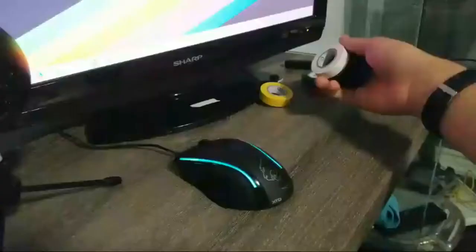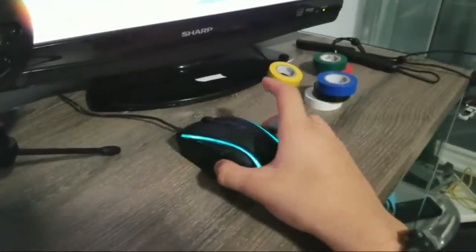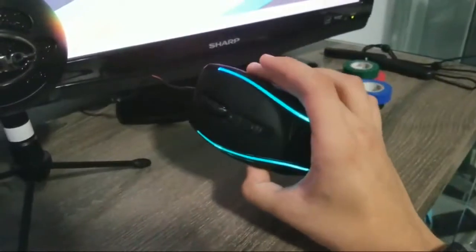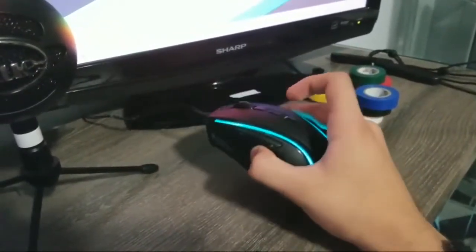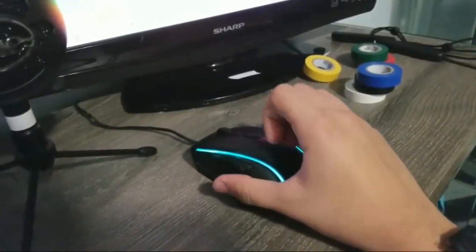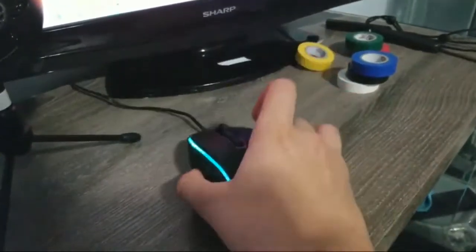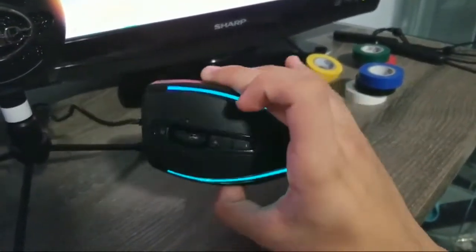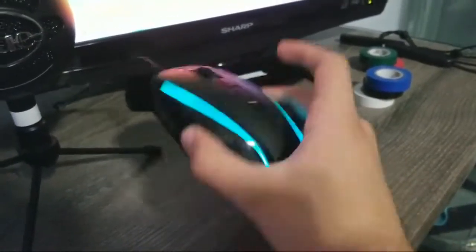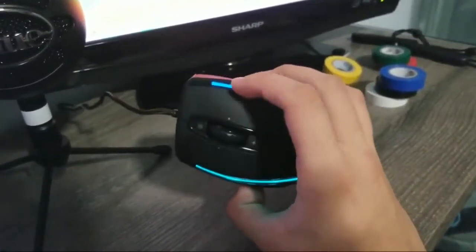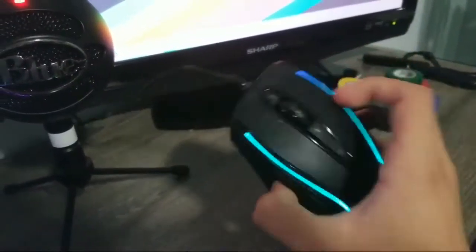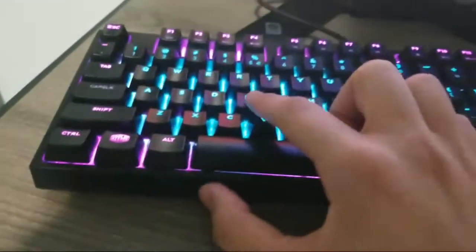Got some electrical tape on my desk. This is a Kone XTD. It's an all right mouse. It's not the best. It feels cheap, and the lights on this side work, but on this one I've noticed some discoloration. I don't know why. Probably some of the LEDs burned out, but even then, do LEDs really burn out? Probably. That's probably the case with this one.